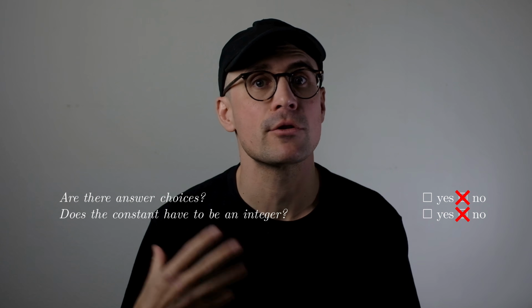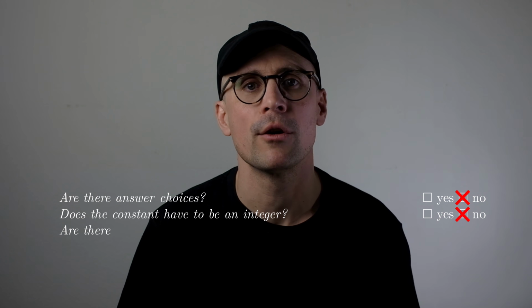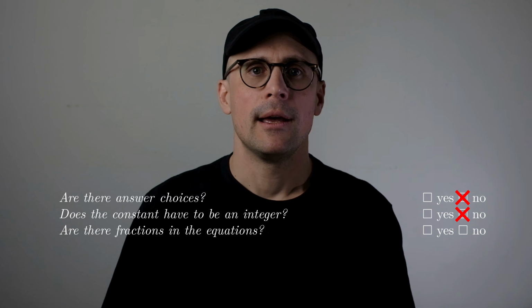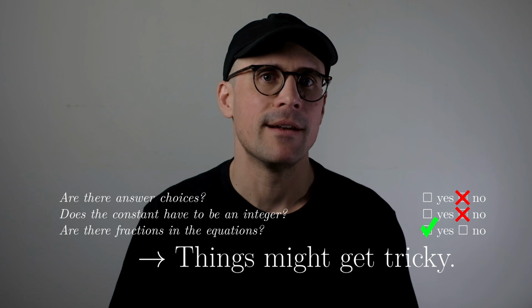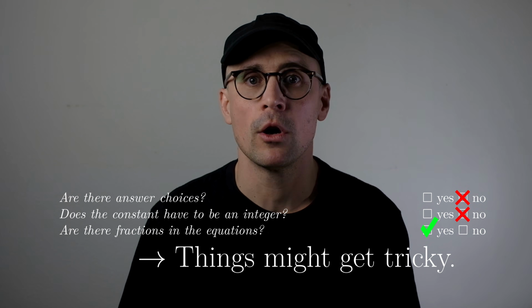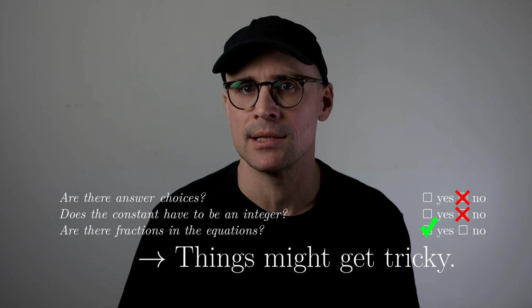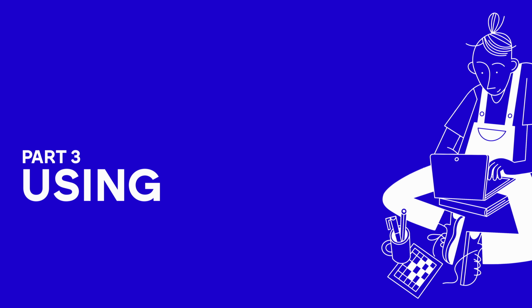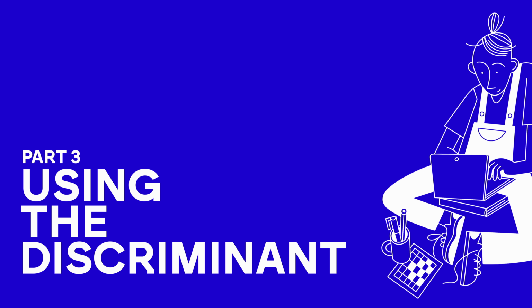If not, ask yourself one last question. Are there fractions in the equations? If yes, the slider may or may not be effective. It might still work, but there's a chance it drags you into decimal hell. In these cases, you'll need another approach. Many of you will already be familiar with the discriminant, b squared minus 4ac, and how it can be used to determine the number of solutions to a quadratic equation or function.